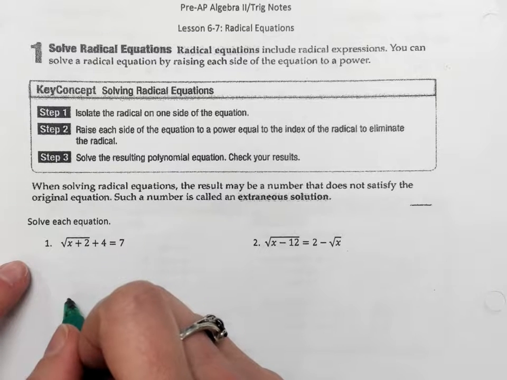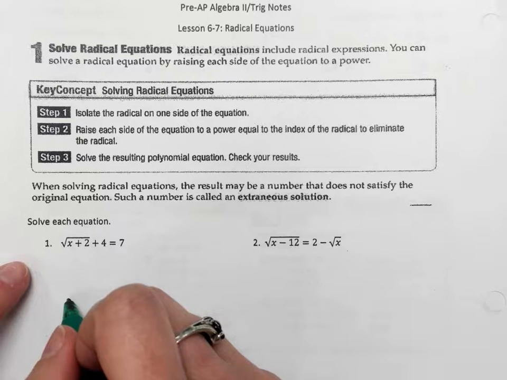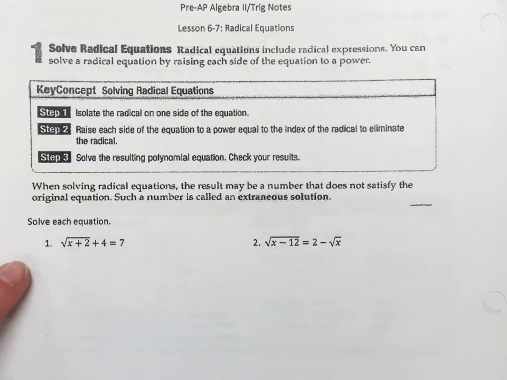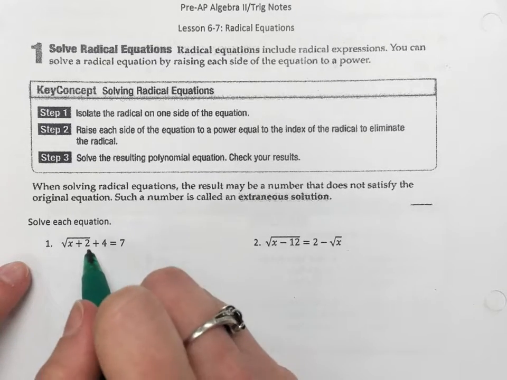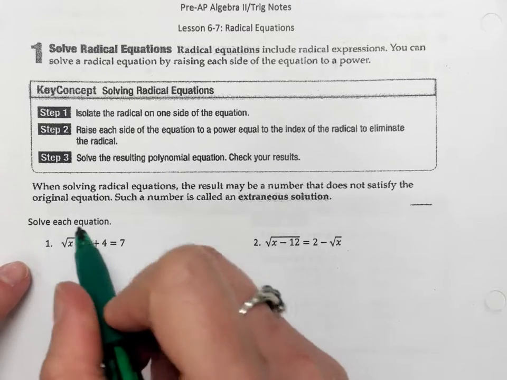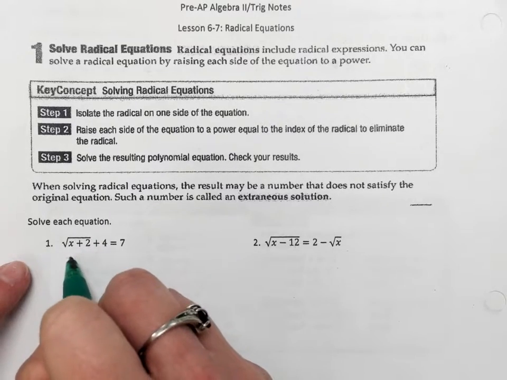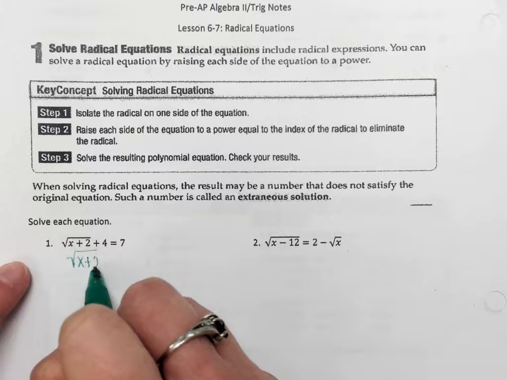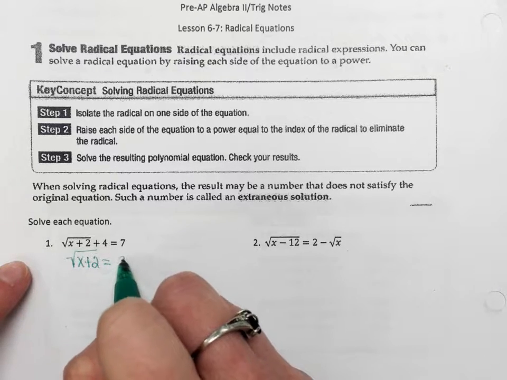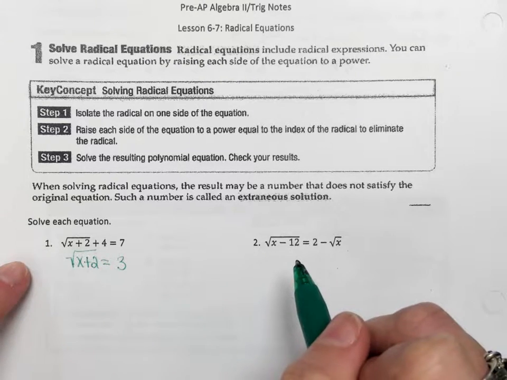Why am I going to subtract the 4? Because it's not under the radical. There you go. So I'm going to move the 4 by subtracting. And that's 7 minus 4, which is 3.